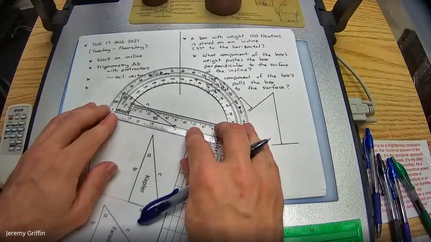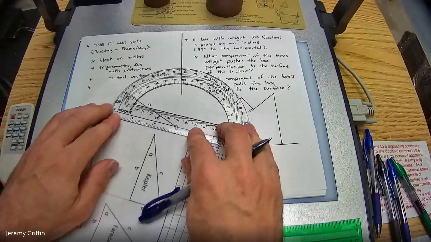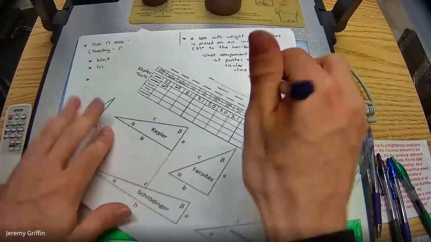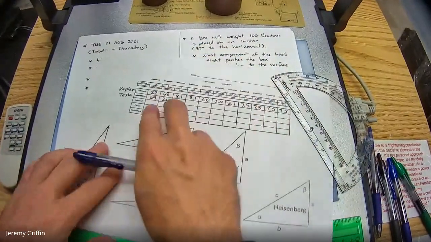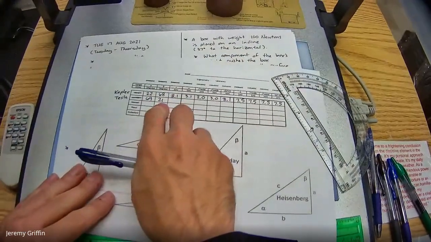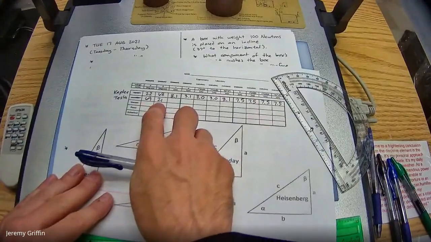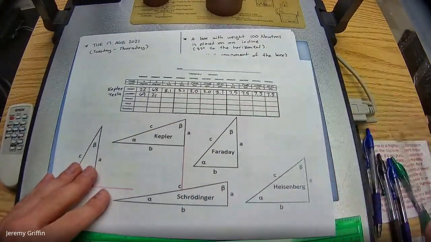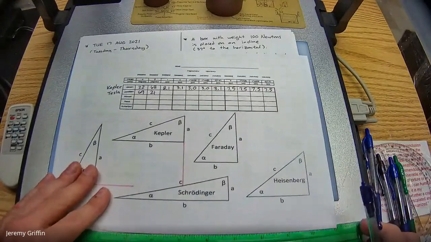That is 21 degrees. Now, I'll do a quick check. Alpha plus beta, 69 plus 21. It does add up to 90. Okay. Again, if it was pretty close to 90, then that'd be all right. That's good so far.